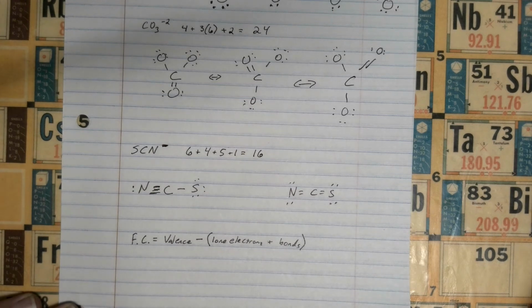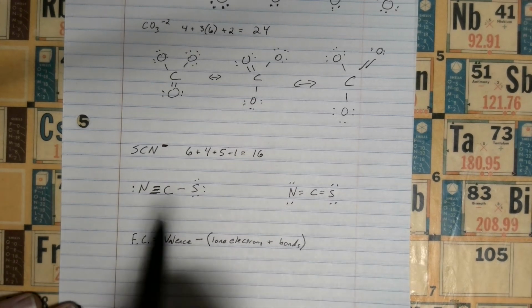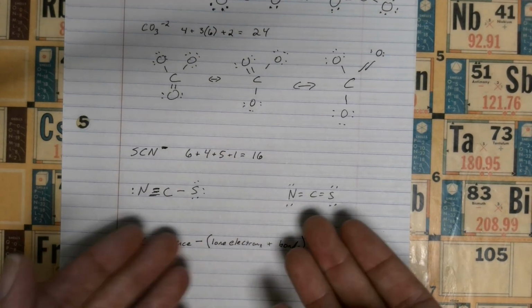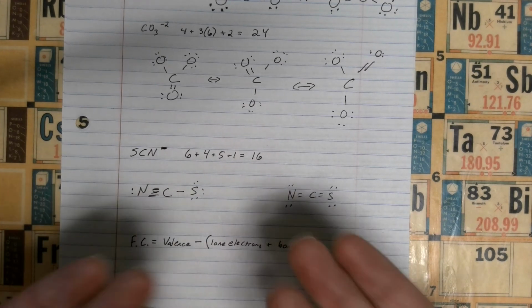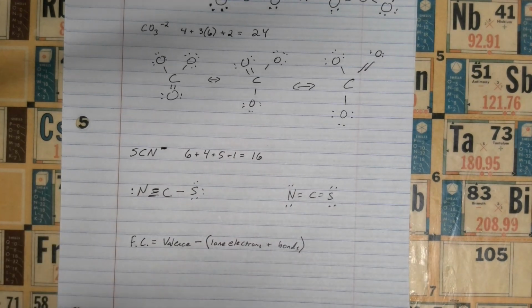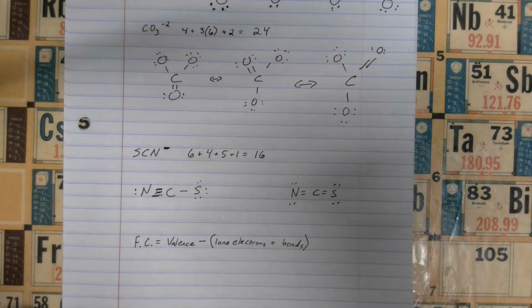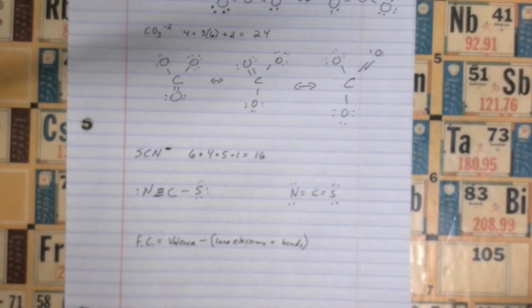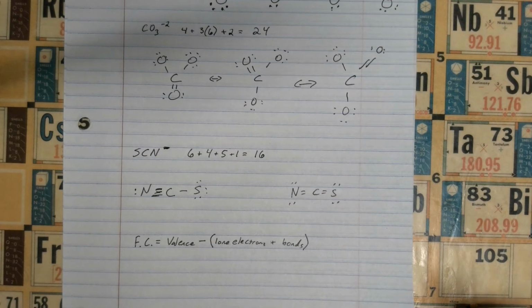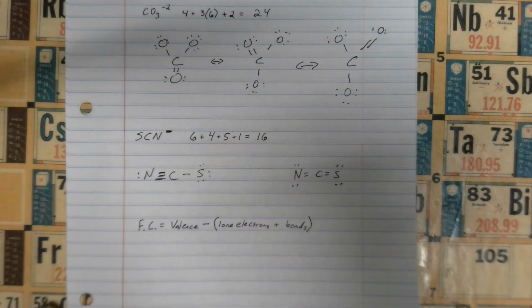So an example, and what we can do then is we can analyze which one has the more stable formal charges, and the stable formal charges would be the formal charges that are closest to 0. So let's go ahead and try this.